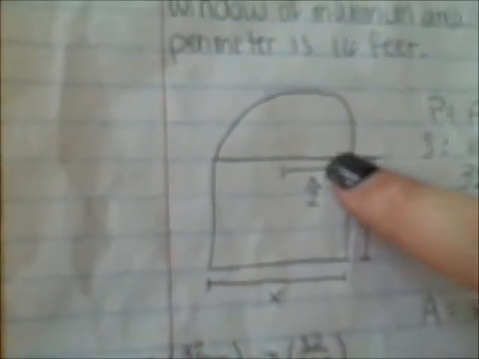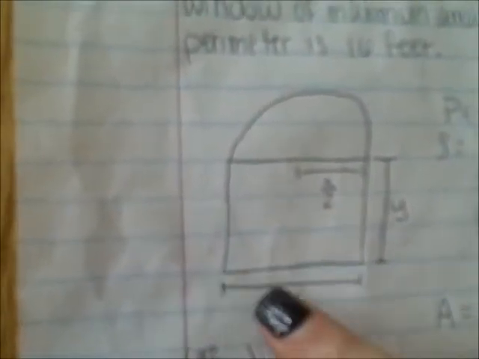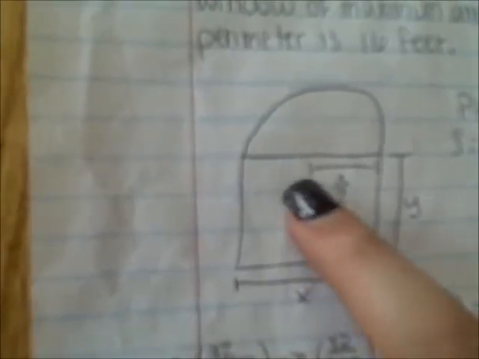To begin, a Norman window looks like this. It is a rectangle conjoined with a semicircle. The radius is going to be half of this length right here. So this length can be x, and then the radius is going to be x over 2 for the radius of the semicircle. And then we're going to also have the length of this side of the rectangle here, which is y.